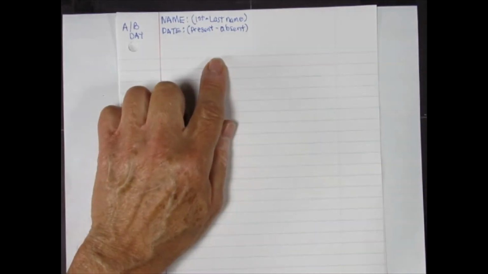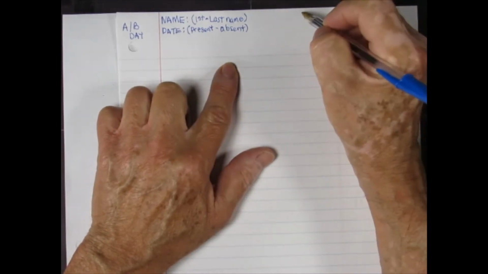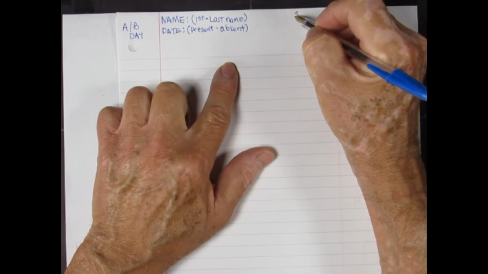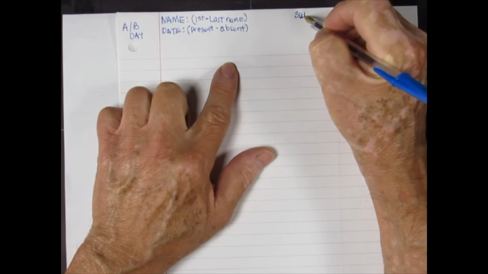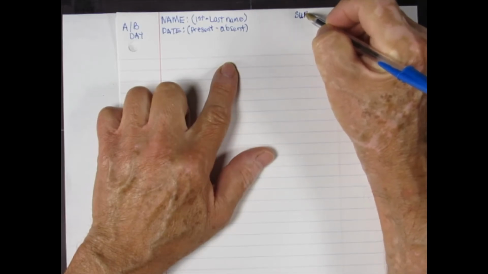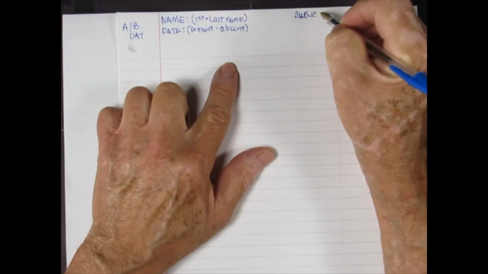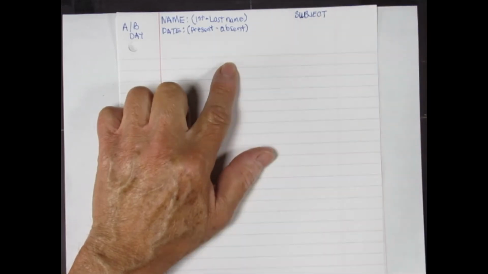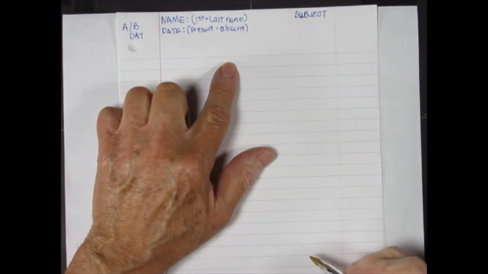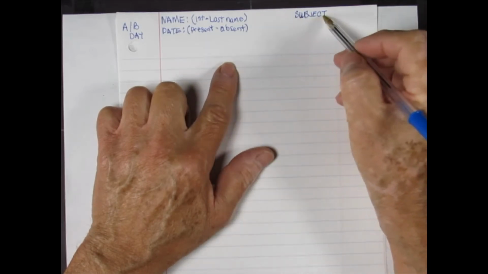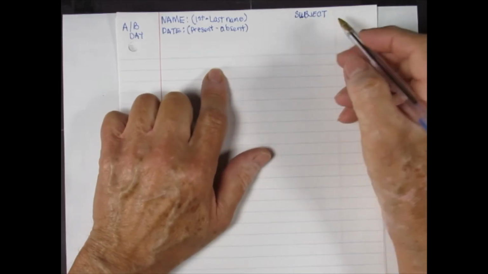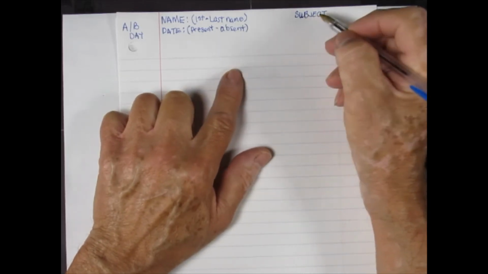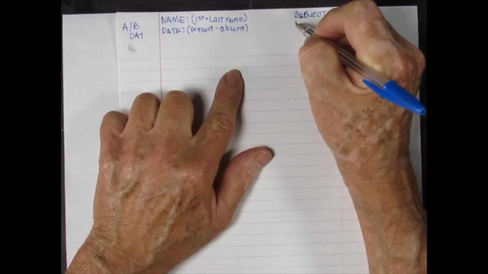Then we will have the subject, because sometimes in my case I will have different subjects. I say this because I teach Spanish, I teach art, and I teach history. I will have the students write up here the art, the Spanish, or the history class, and then they would write the period.